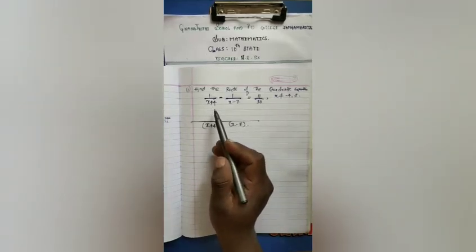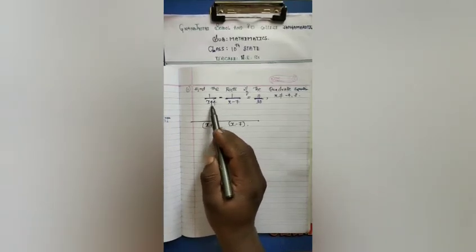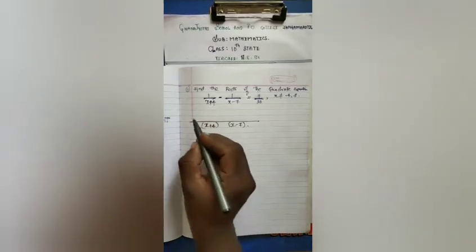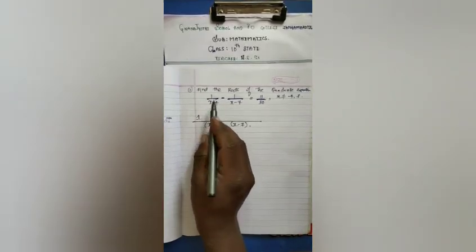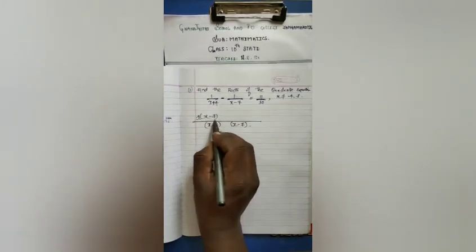In the first fraction the denominator is x plus 4, so the missing factor is x minus 7. That gives 1 into the missing factor, x minus 7.